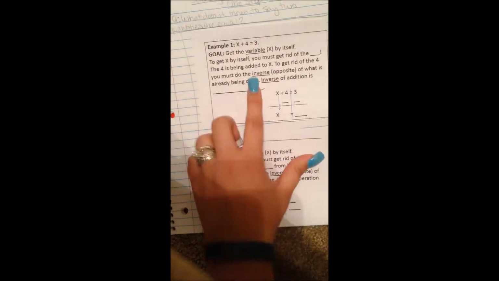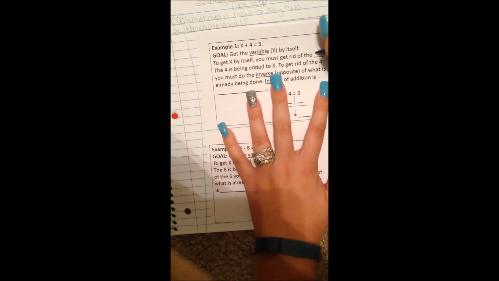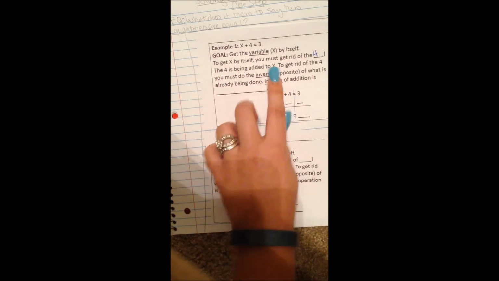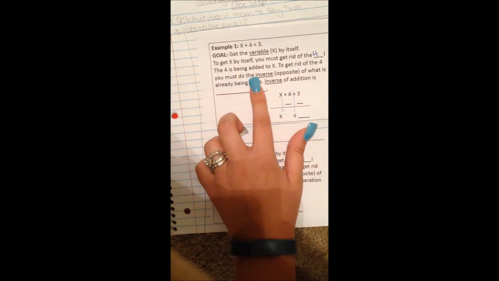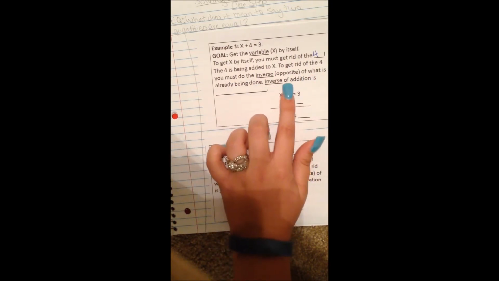To get x by itself, notice what's by it. So the 4. We're adding 4, so we have to get rid of the 4. Okay, the 4 is being added to x. To get rid of the 4, you must do the inverse, or the opposite of what is already being done. The inverse of addition, or the opposite, is subtraction. So go ahead and write that down.